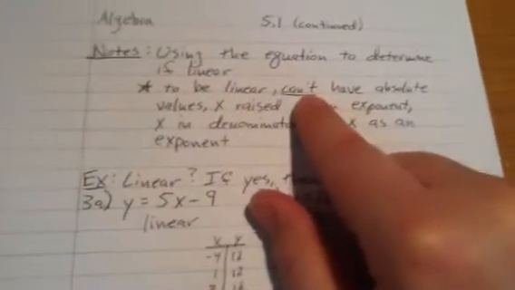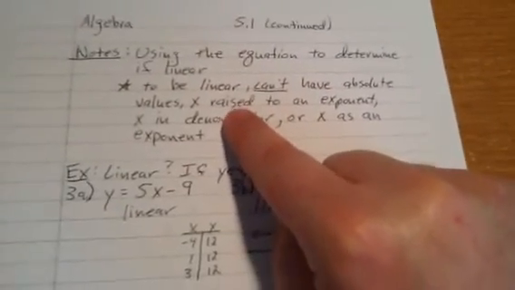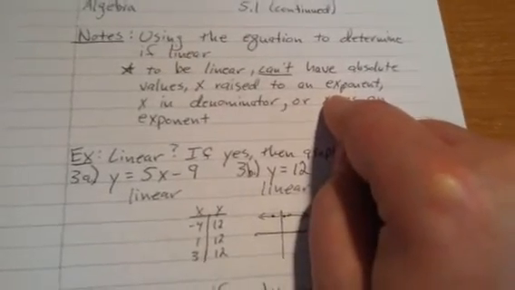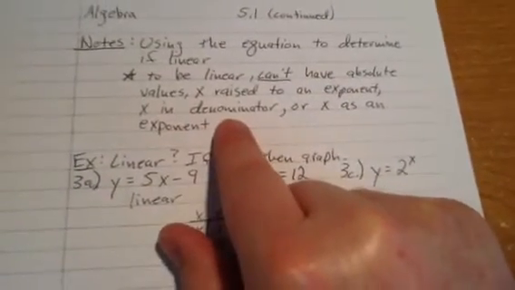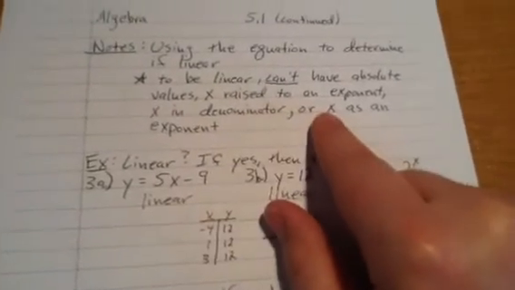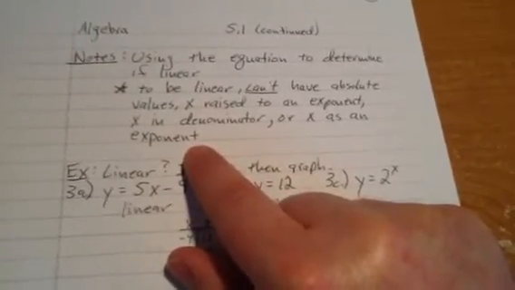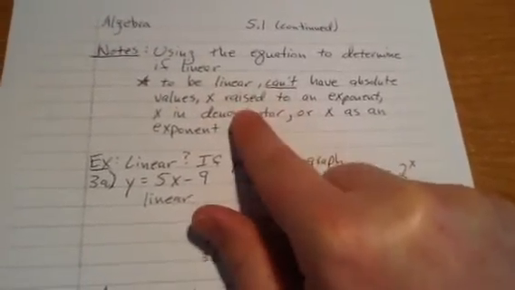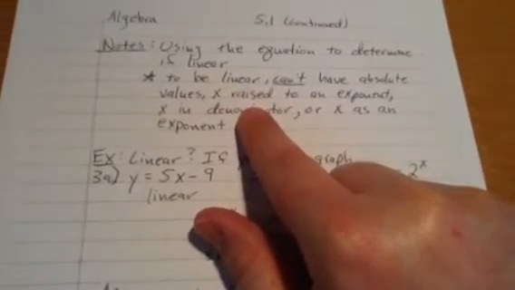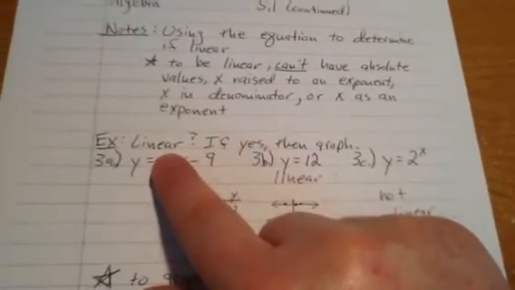To be linear, it can't have any of these. So no absolute values, x raised to an exponent. So like x to the third power, x to the second power, can't have that. X can't be in the denominator, so you can't have y equals 5 over x. You can't have x in the denominator. Or x as an exponent, like y equals 5 to the x power. Okay? So any of those happen, it's not linear. If it's just a plain old y and a plain old x, and some other numbers in there, then you're fine. So the question says, is it linear?